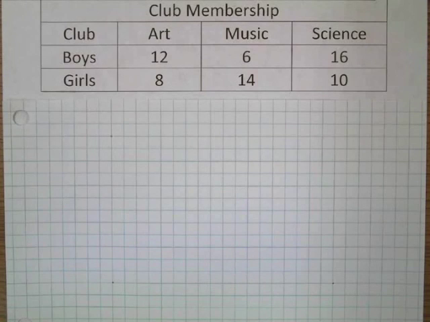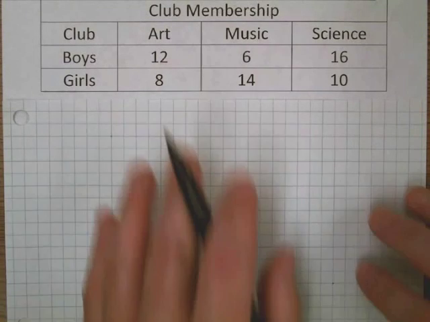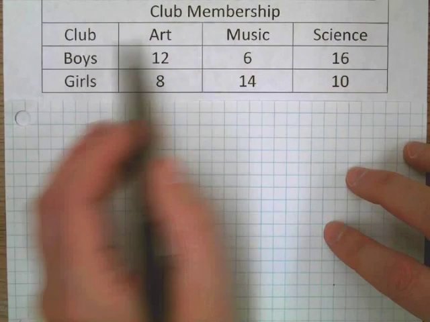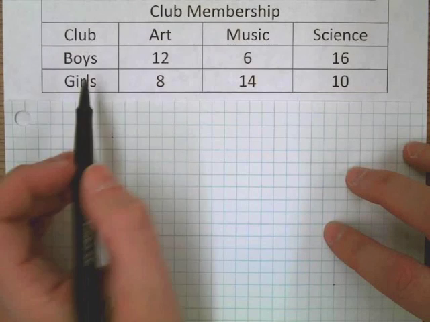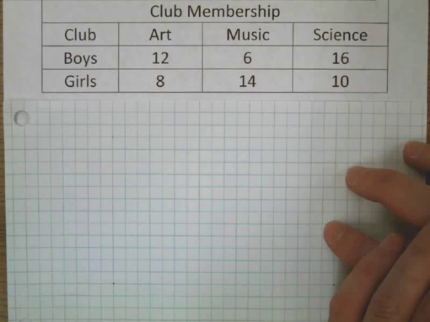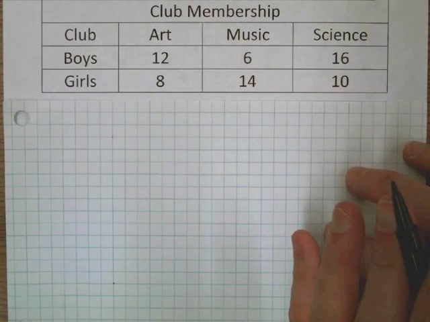Lesson 6-4, Example 3. Our objective is learning to display and analyze data in bar graphs. And here we have some data. Club membership, the clubs art, music, and science. And we have two sets of data, boys and girls, and how many club memberships for each.